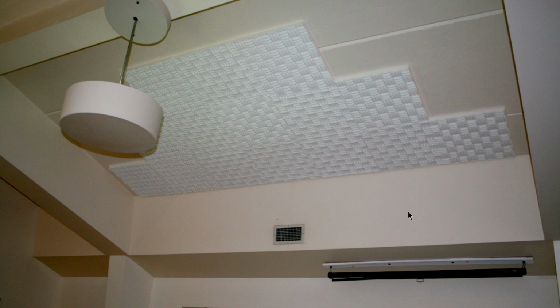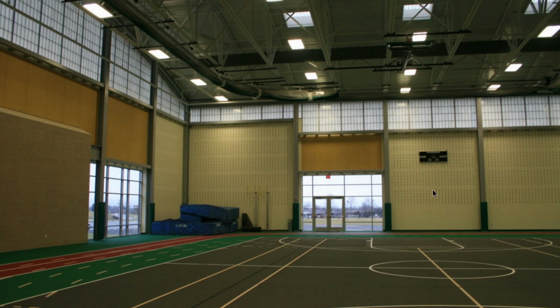Okay, next. Here we have the field house. All right, so we've got obviously indoor courts and so forth. A field house is not known as a good acoustic space. Again, all hard surfaces, lots of reflection, not so much in the way of absorption. Well, what did the architects try to do here?